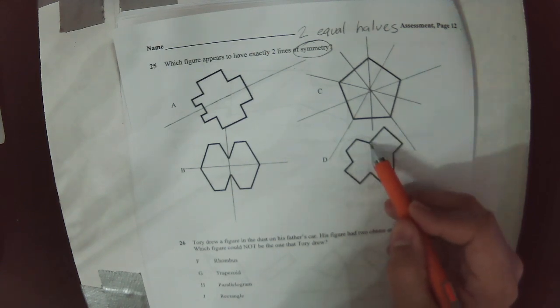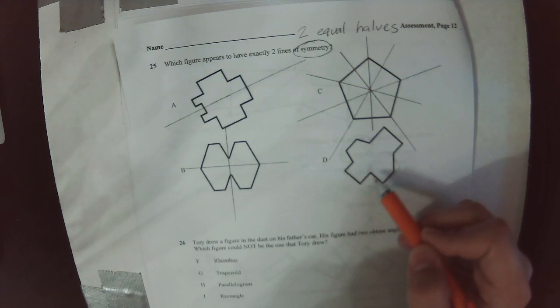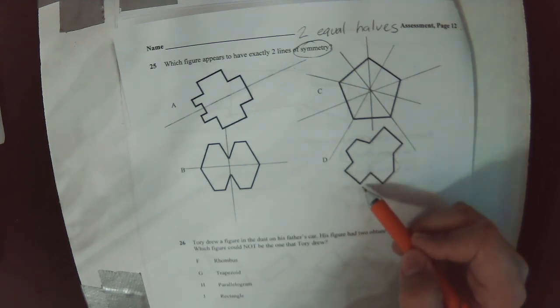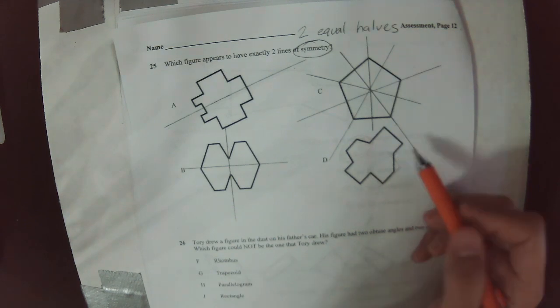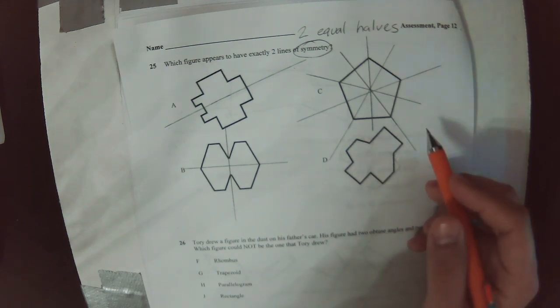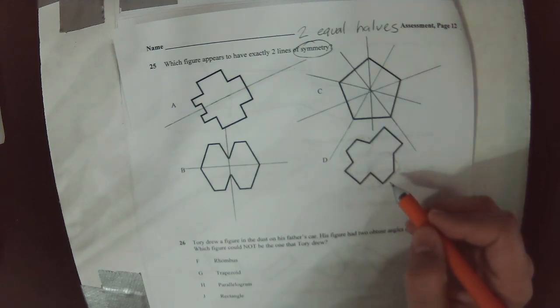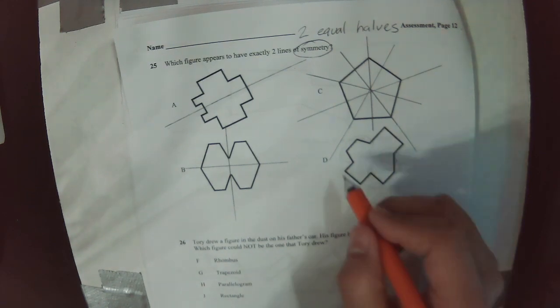I can see that one side is bigger than the other. Because one side is bigger than the other, there's no way I can make it symmetrical. It won't match if I try to fold them, because one side will always be bigger. So answer choice D has no lines of symmetry. Nothing. There's not a single line I could draw on this shape that would make it equal and even on both sides.